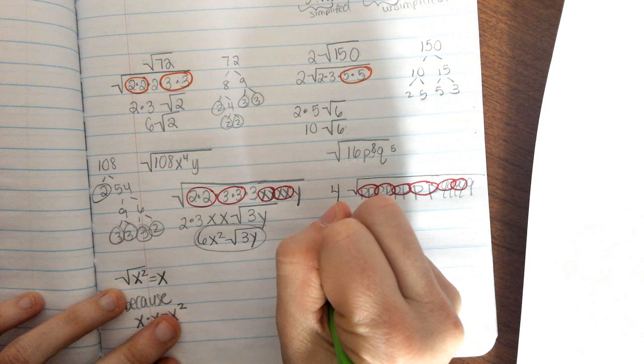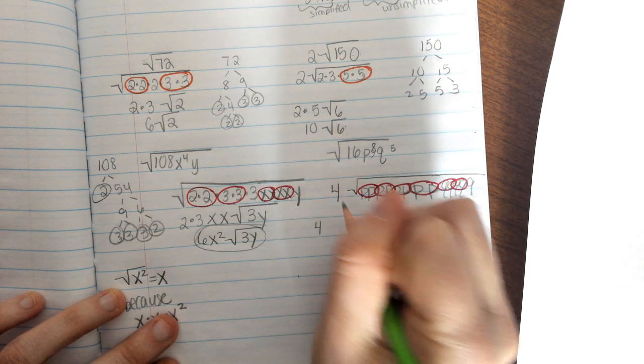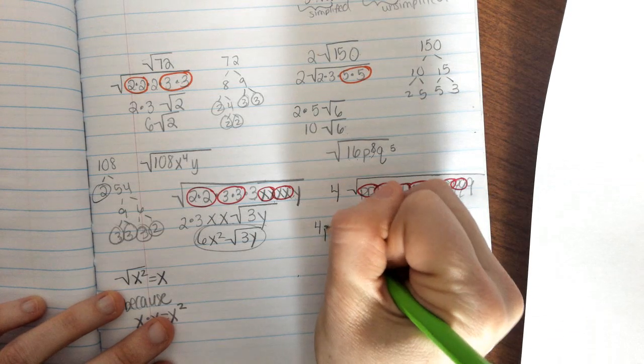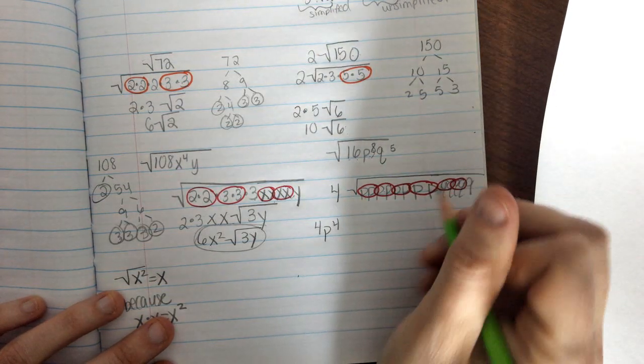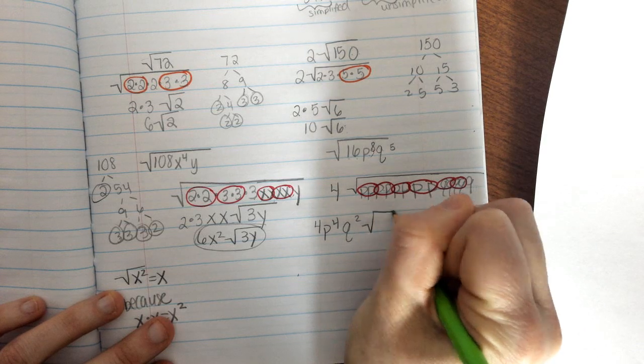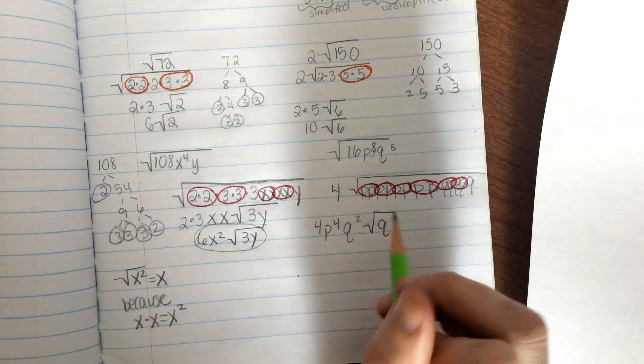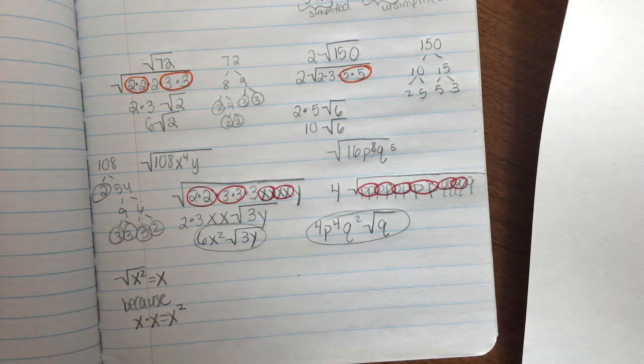So when I take it out, I'm going to have 4. That was the coefficient, and then 1, 2, 3, 4 p's, p to the 4th, 2 q's, q to the 2nd, and the only thing that was left underneath was the square root of 2q. Excuse me. All right, that's all.